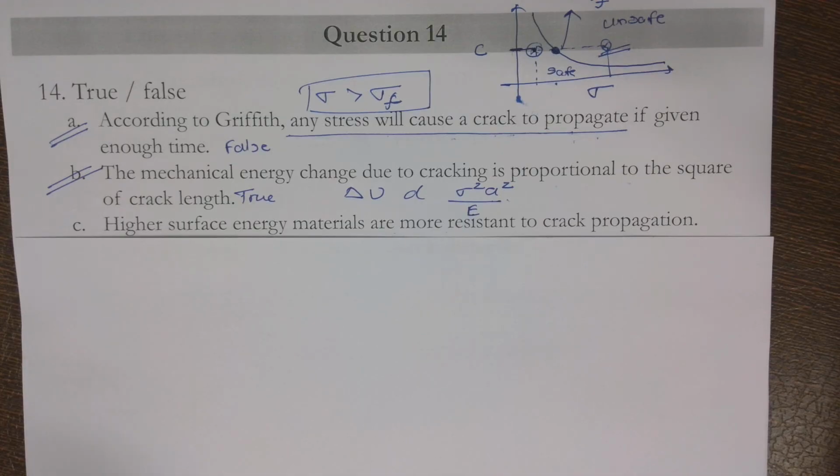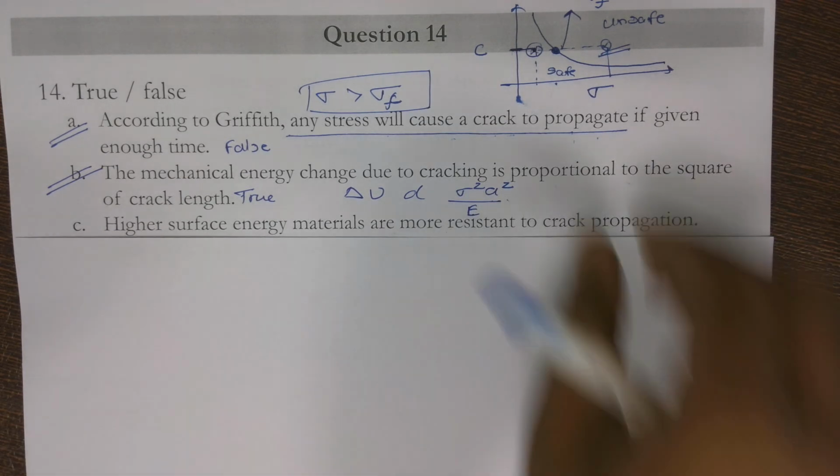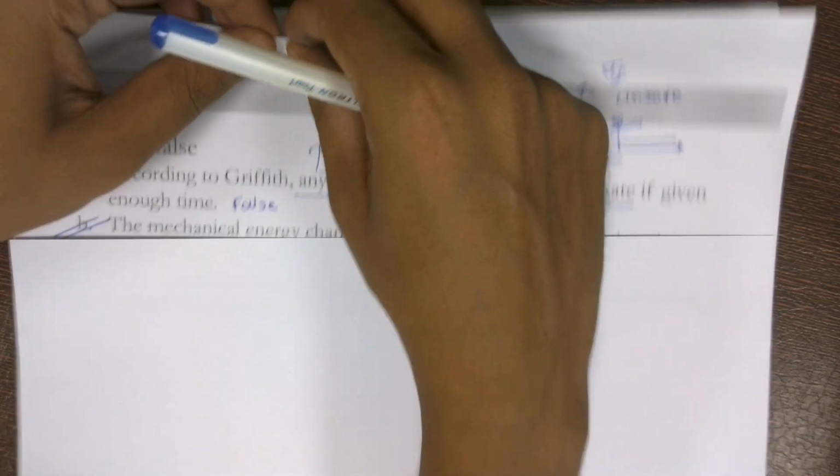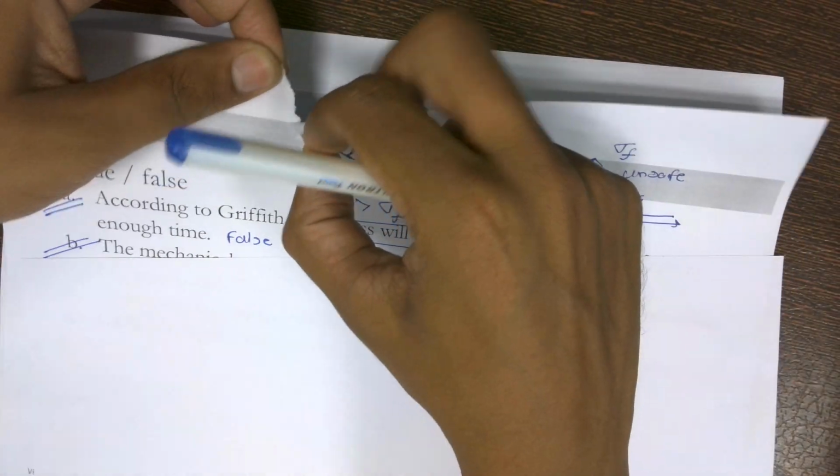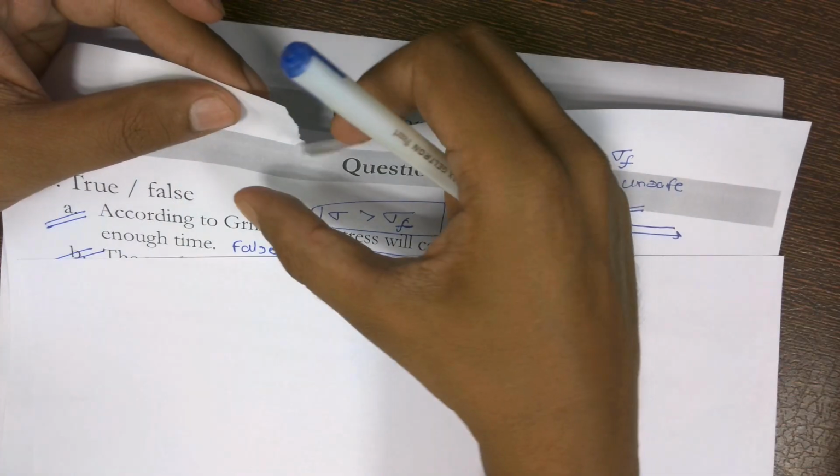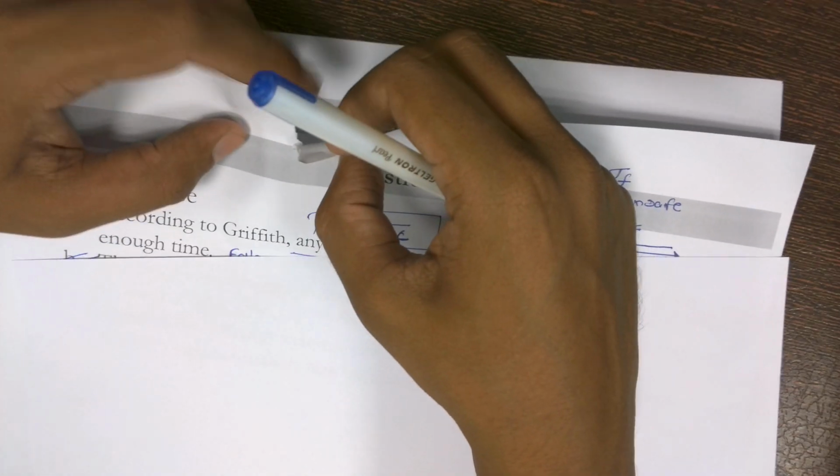If the surface energy is higher, what does it mean? I'm trying to propagate this crack, which means I am trying to add additional surface area. Let's say I'm making a crack over here. What I did was increase two surfaces. One is over here, one is over here.